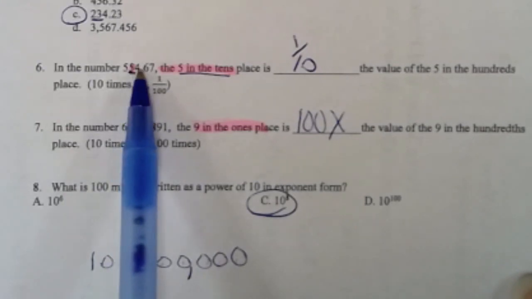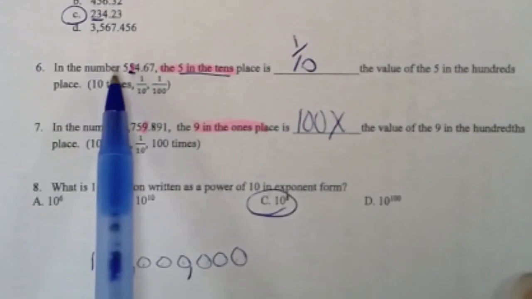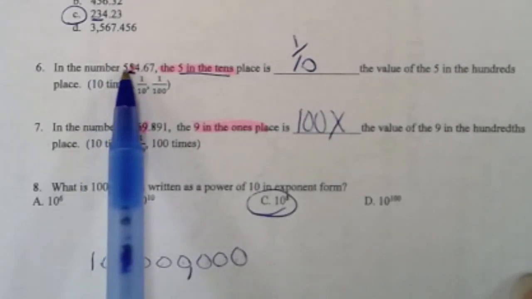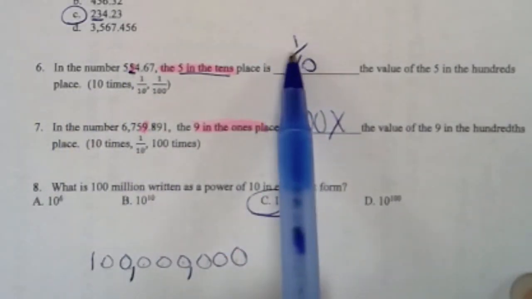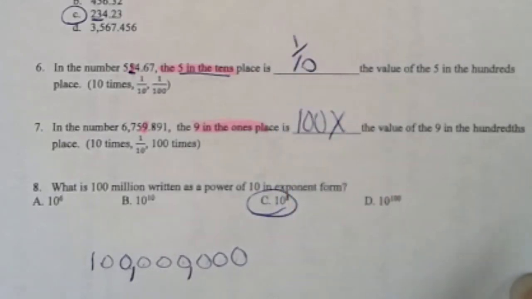My highlight is to the right of my not highlighted 5. Since I moved right, that's division, and since I moved right just 1 time, it's dividing by 10. And remember, this fraction bar means divide by 10. 1/10 is the same thing as dividing by 10.